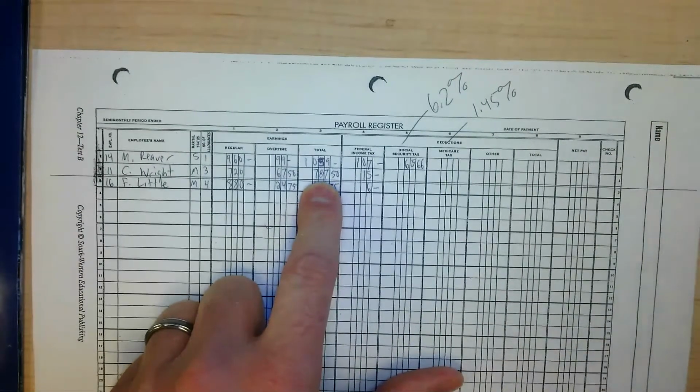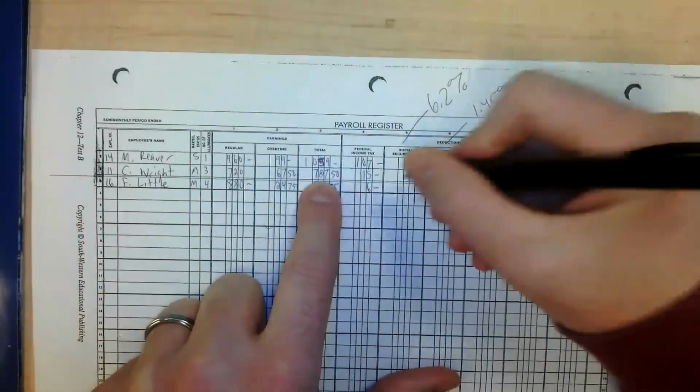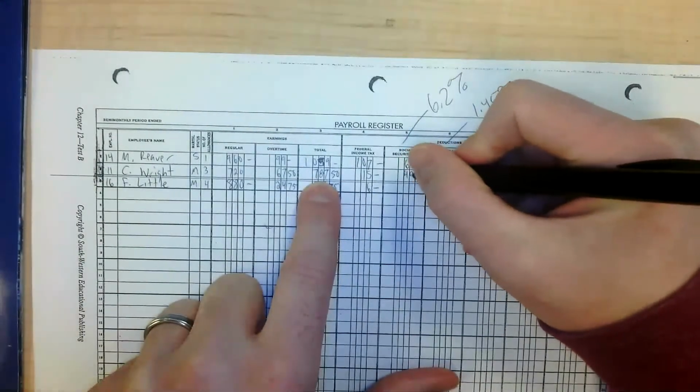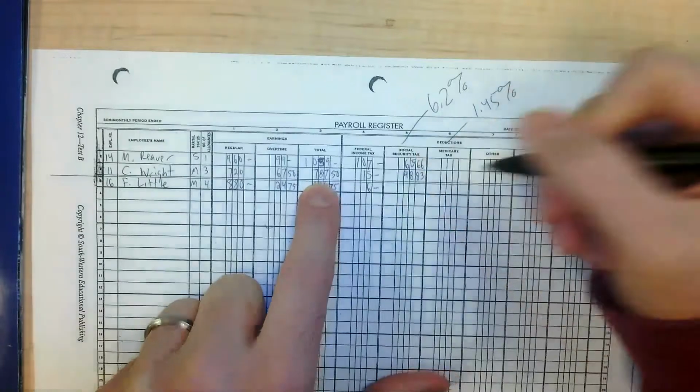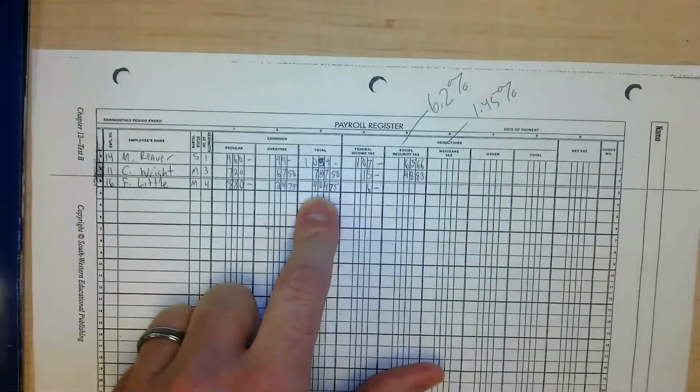Next up, $787.50 times 0.062 is $48.83. And the last one, 904.75.